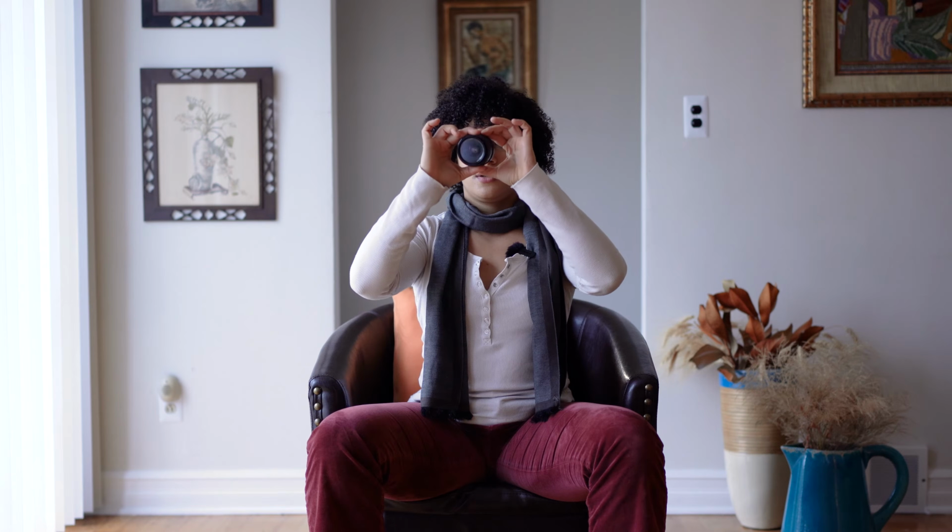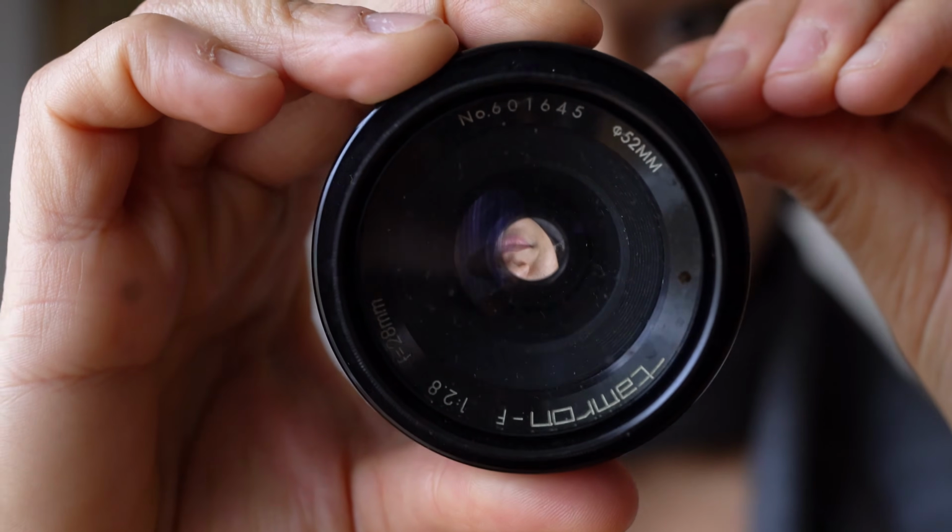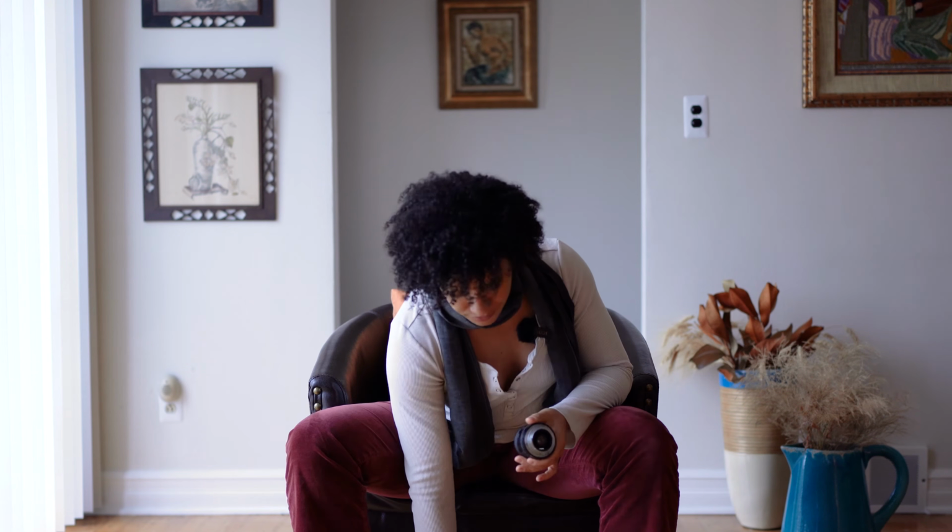Aperture. How open or closed the hole is that lets light into that sensor. It works very much like the pupils of our eyes.